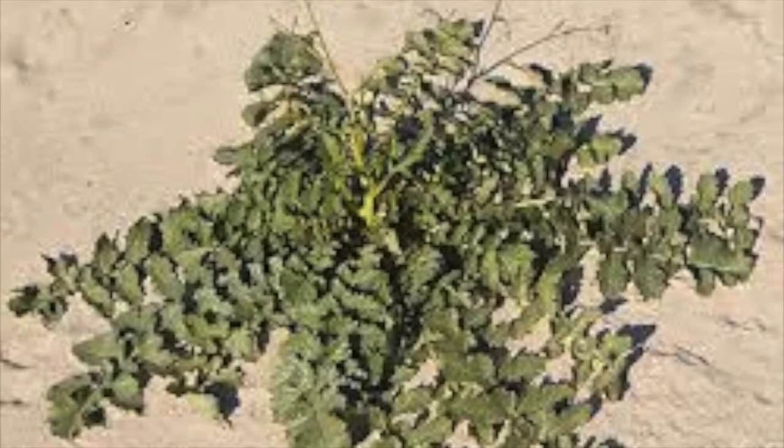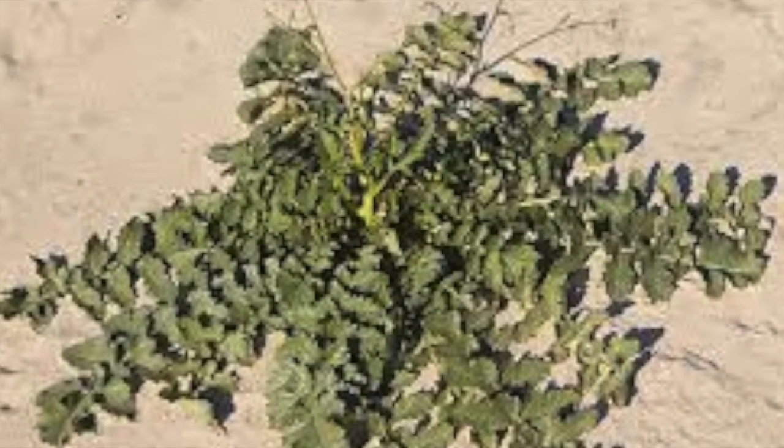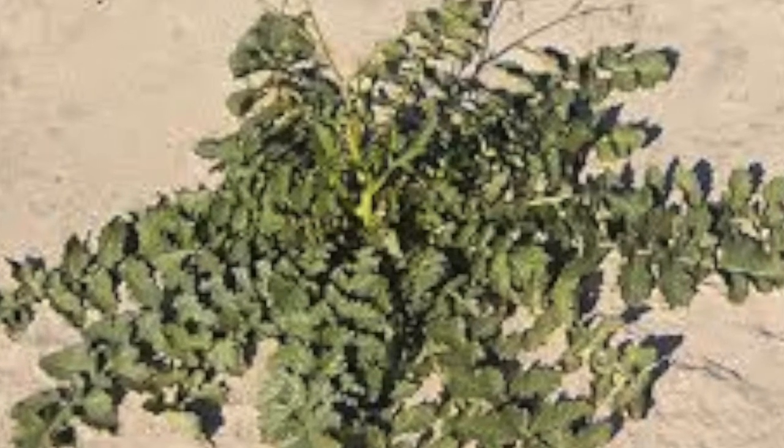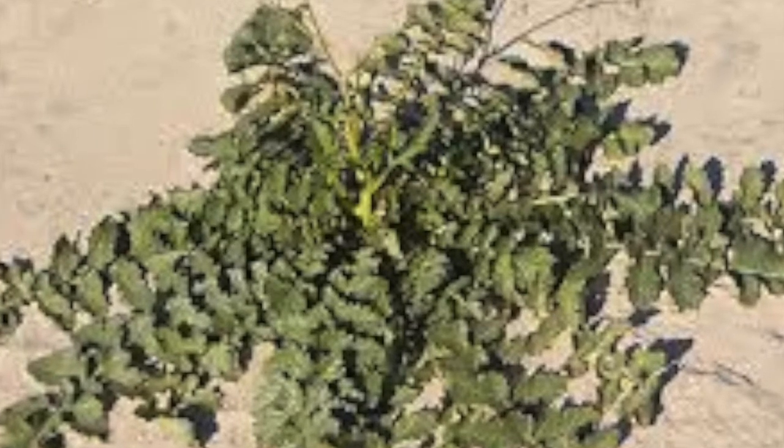Sahara mustard is native to semi-arid and arid deserts of North Africa and the Middle East. It was first found in the United States at Coachella in 1977.